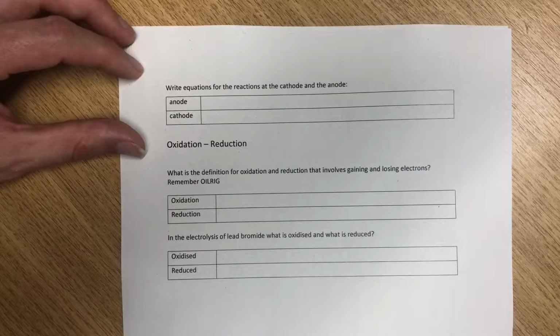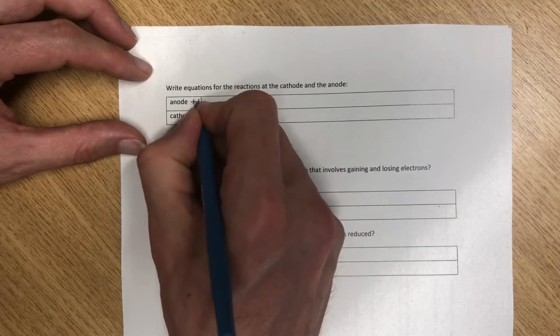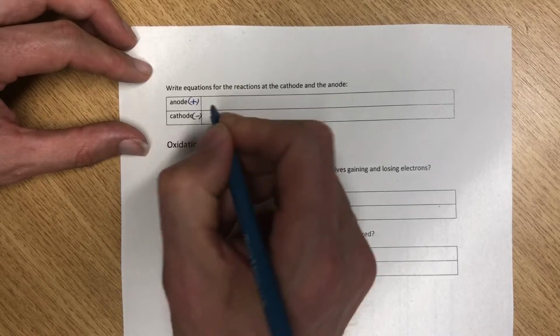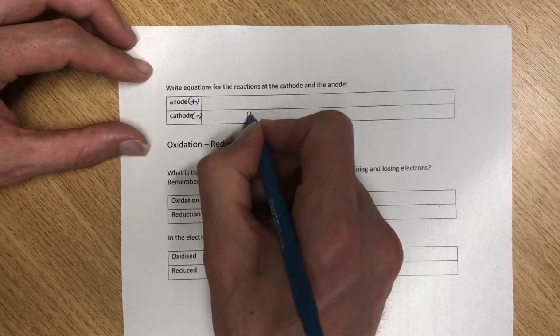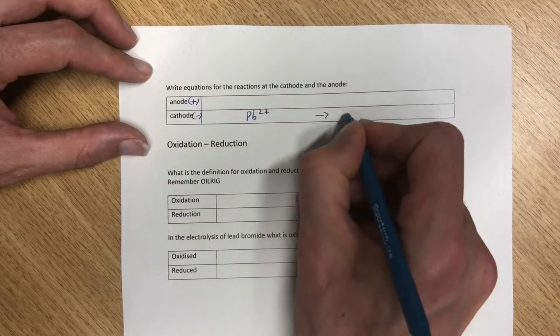Right, so now the difficult bit. Can we do half equations? Well, the anode was positive. The cathode was negative. Let's do the cathode first. The Pb2+ ion, the lead ion, goes to the electrode and turns into lead.